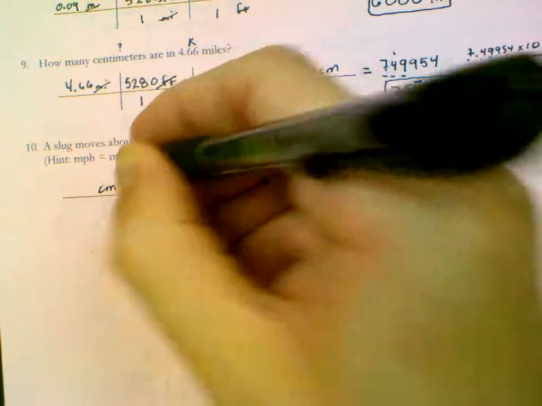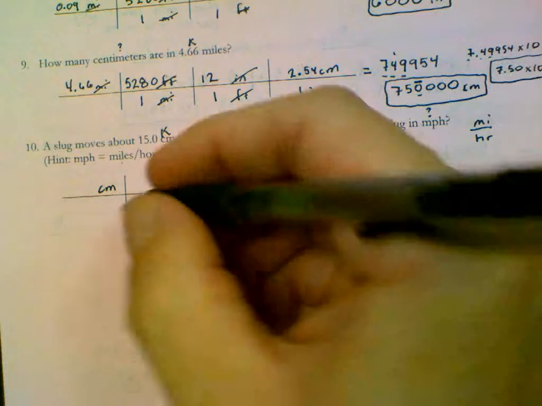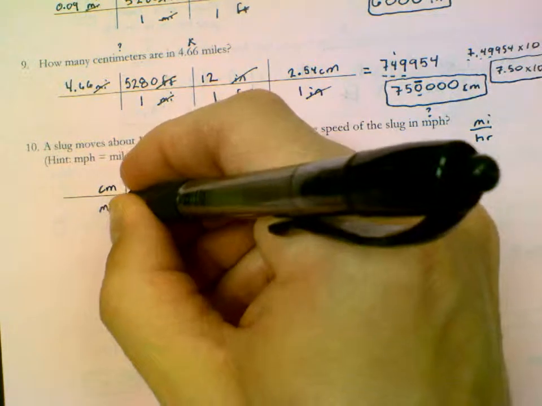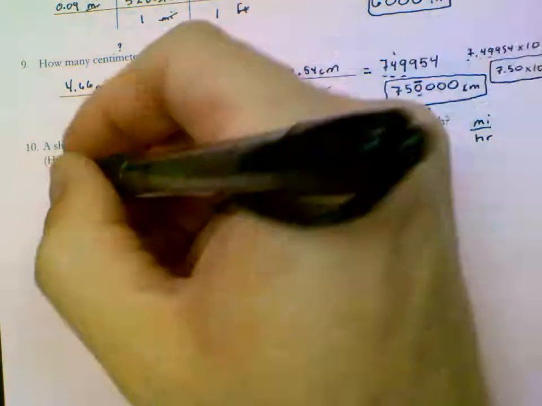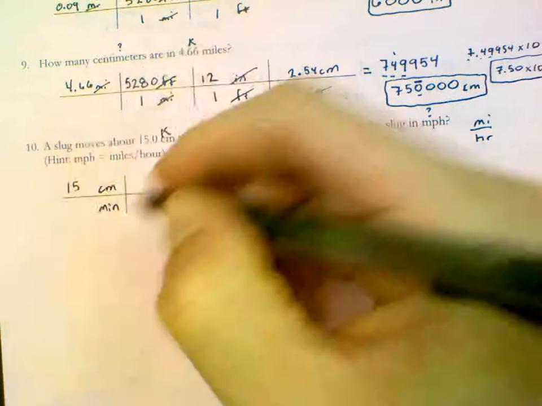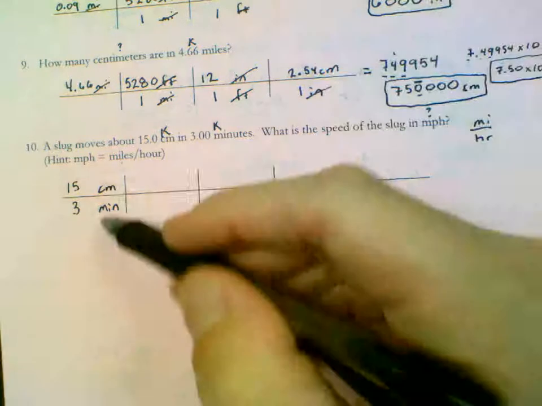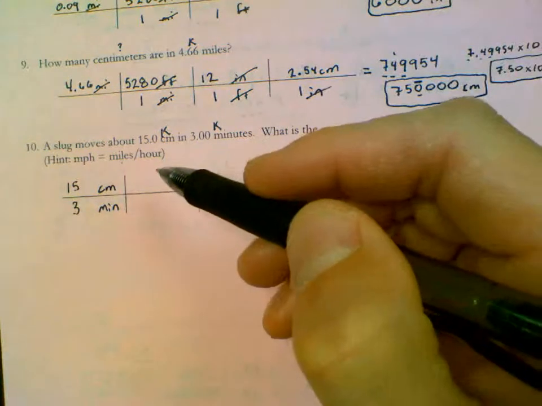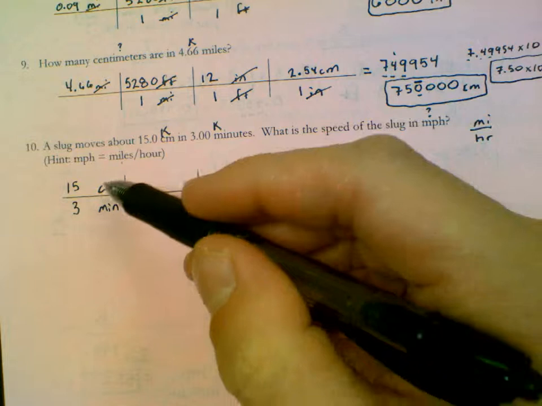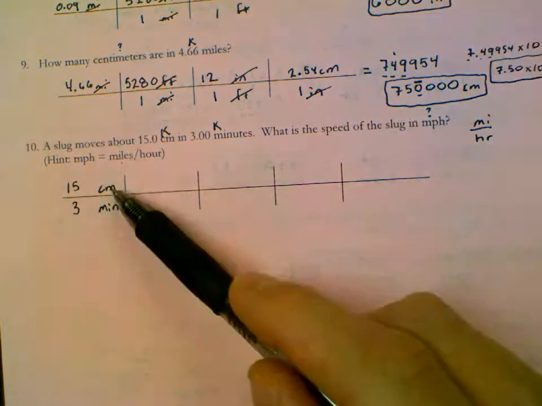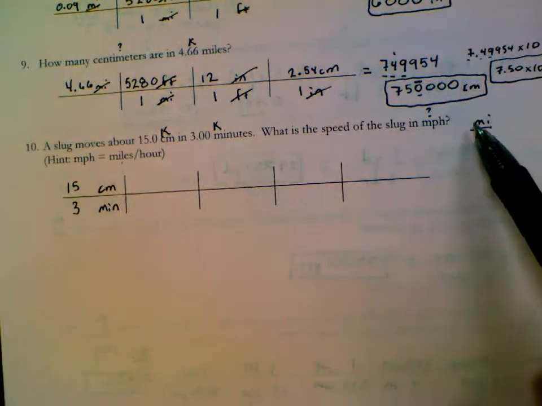This is the first time where we've used the bottom left box. Typically we don't in chemistry. Like 1 time out of 10 will we use the bottom box. When we have a situation like this, we need centimeters to turn into our mile unit.